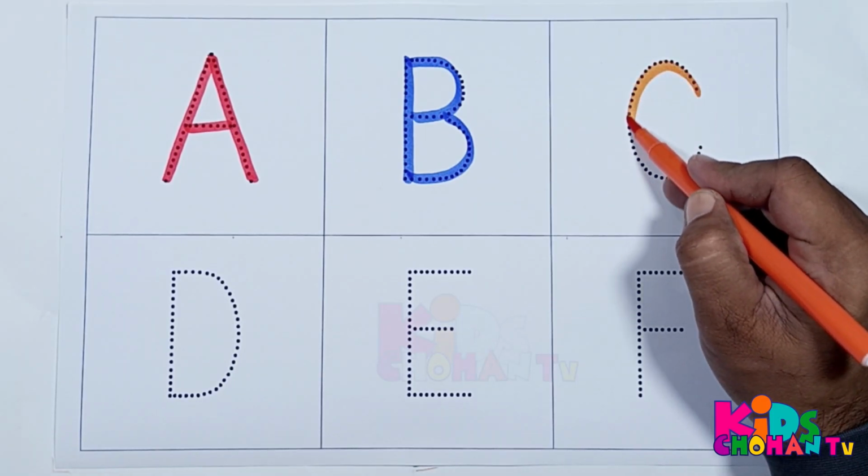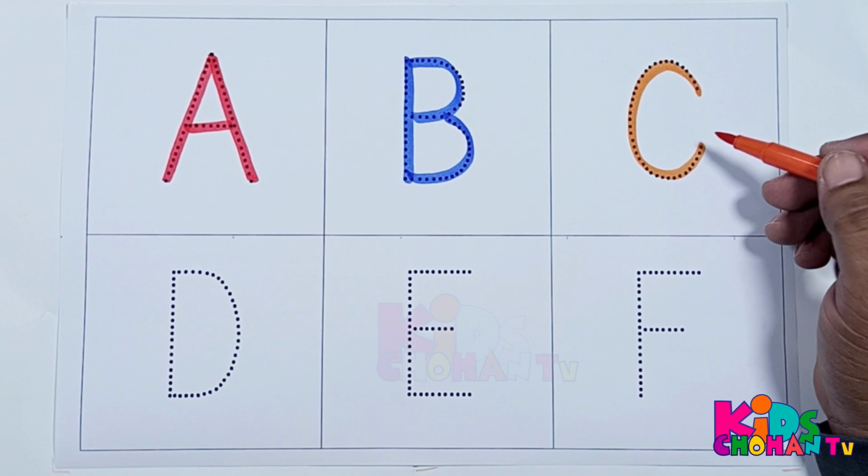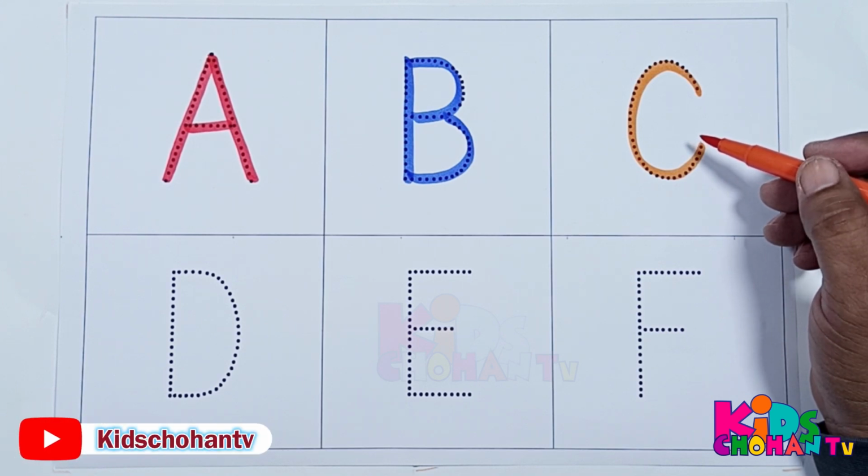Kids, this is letter C. C. C for cat. C. C with orange color.